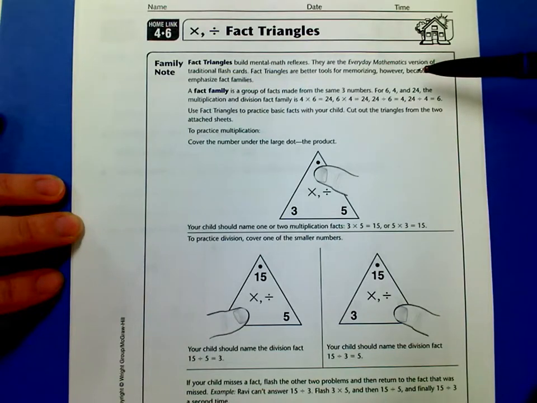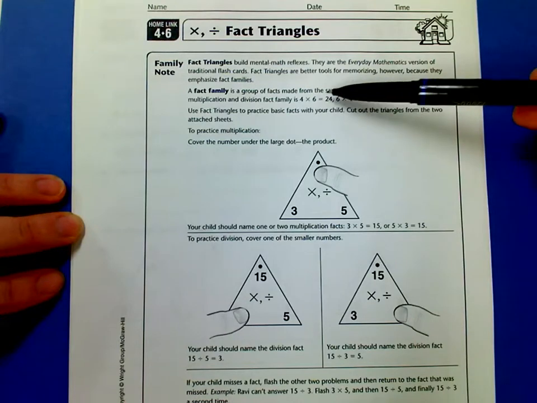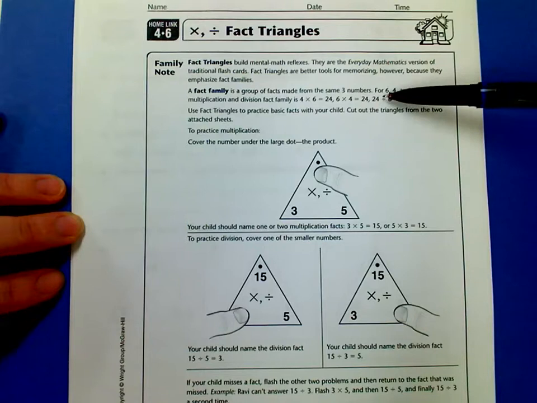Fact triangles are better tools for memorizing, however, because they emphasize the fact family. A fact family is a group of facts made from the same three numbers. For example, 4 and 6 and 24. The multiplication and division fact family is 4 times 6 is 24, 6 times 4 is 24, 24 divided by 6 is 4, and 24 divided by 4 is 6.